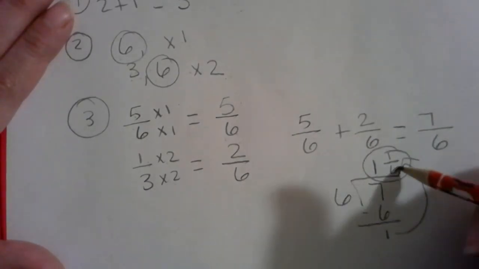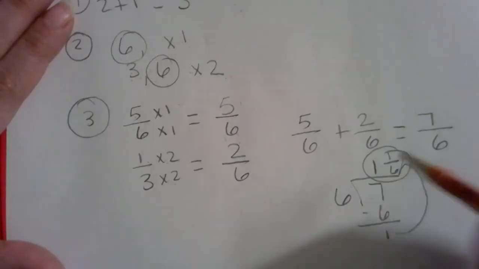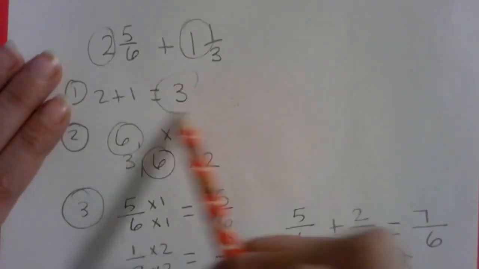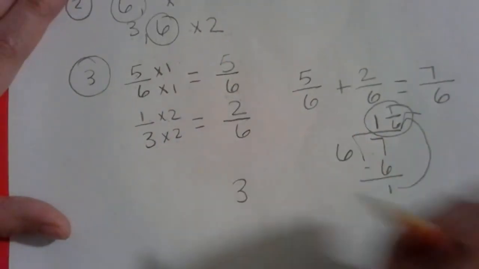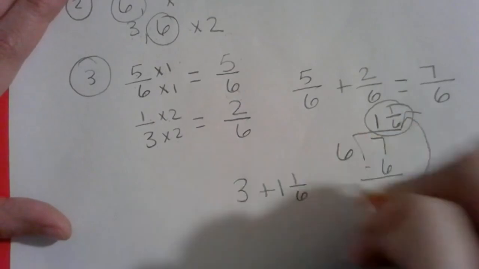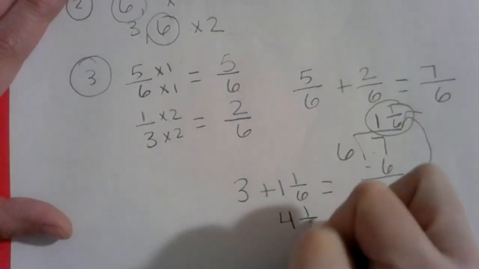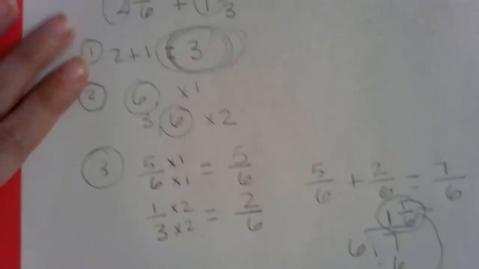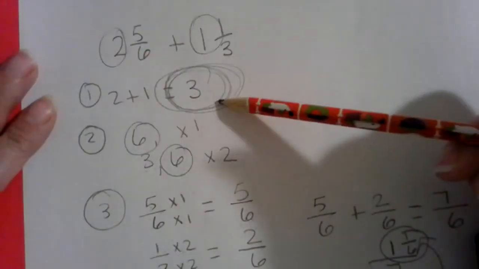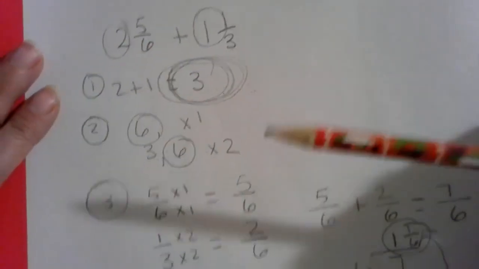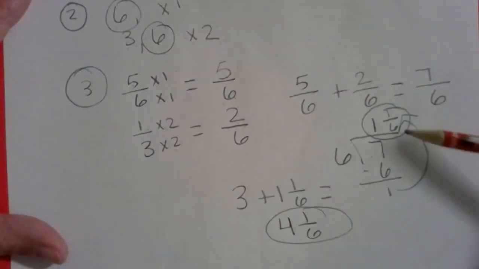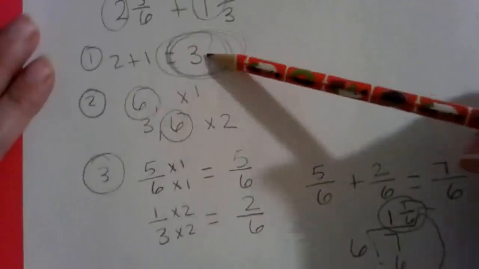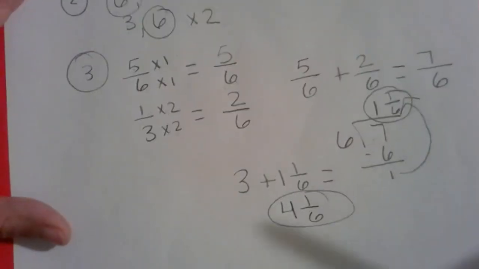But friends, am I done here? What am I forgetting about? All the way back at step 1, I have that whole number. So my final answer is 3 plus 1 and 1/6, which is 4 and 1/6. So again, let's go through it. I'm going to add my whole numbers, find my common denominator, change my fractions so that they can be added together. If it's improper, change it, and then just don't forget to add that whole number back into your final answer. Now we're going to move on to subtracting fractions.